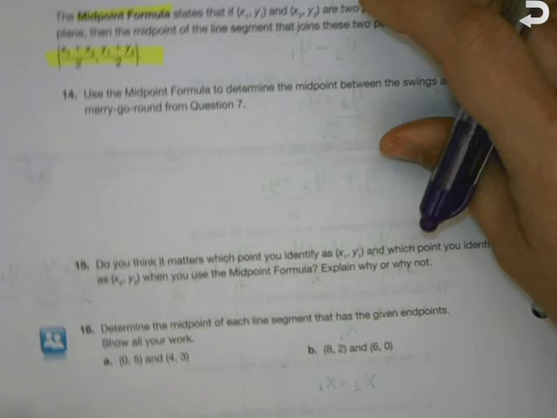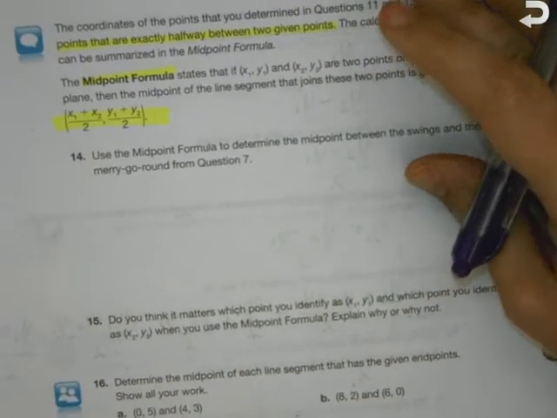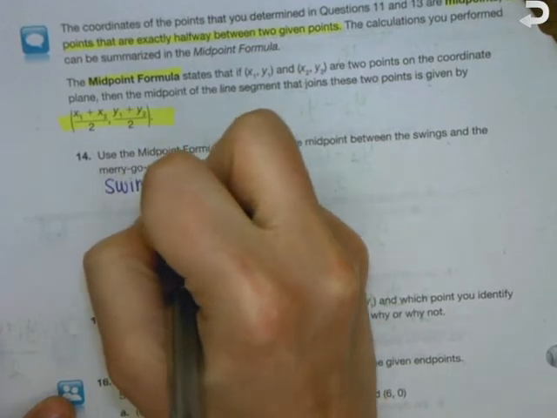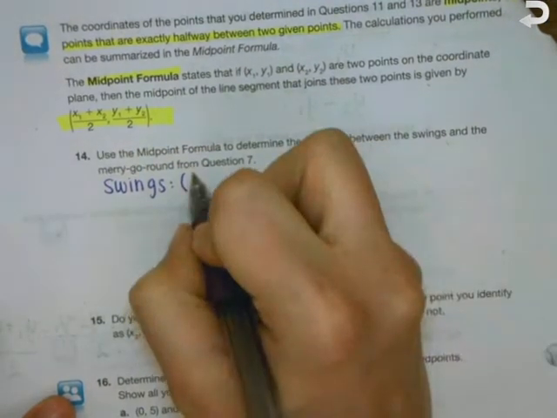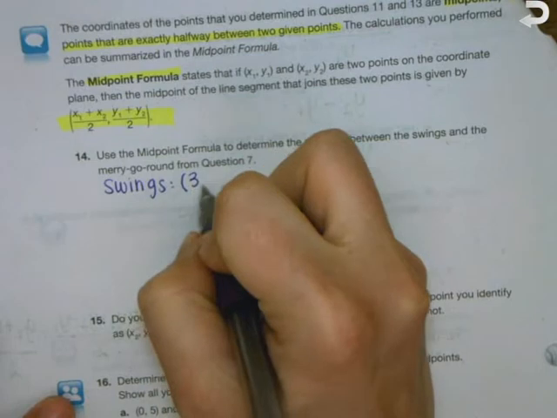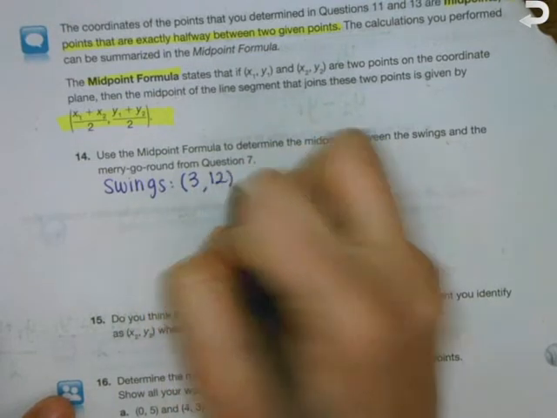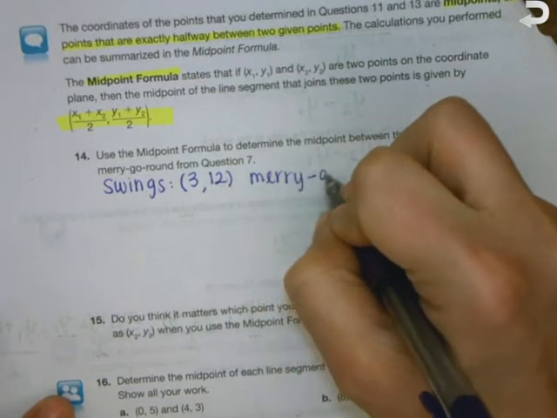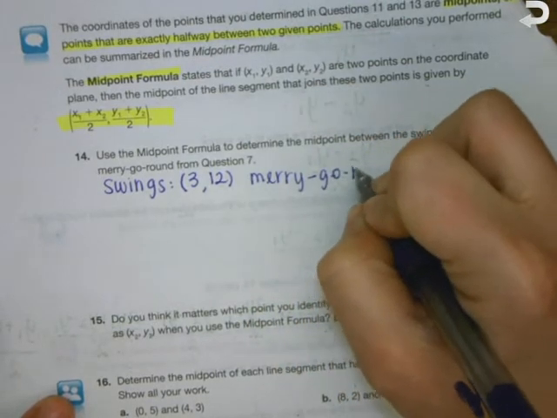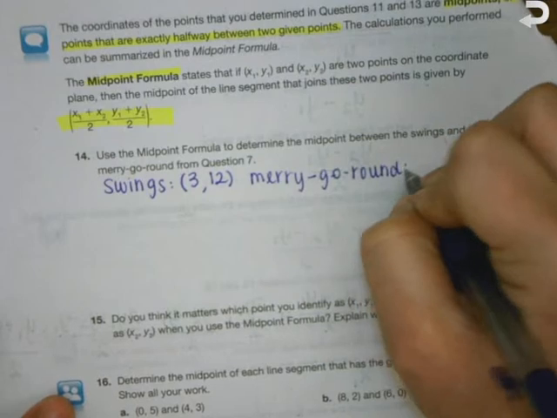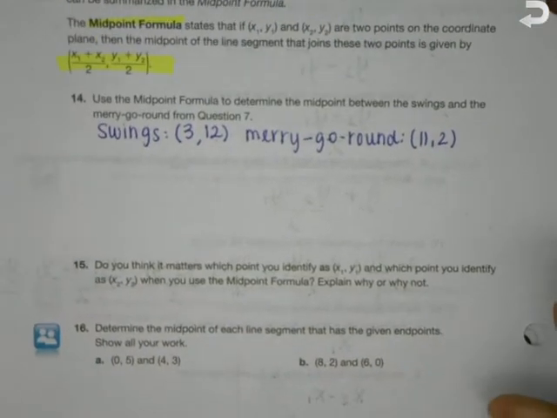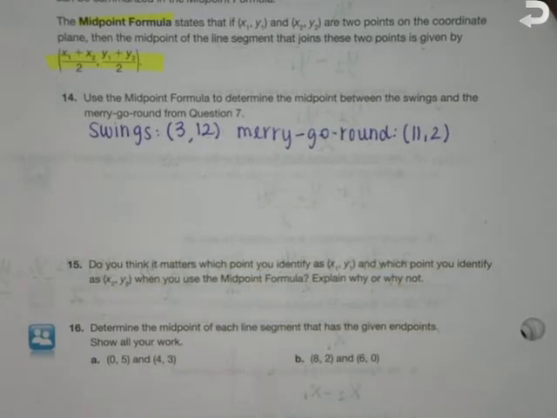So I'm going to write down the coordinates so that we can use them. So the coordinates of the swings was what, guys? What was it? 3, 12. And what about the merry-go-round? 11, 2. Okay, and the merry-go-round was 11, 2. Okay, so let's use the midpoint formula here to determine if the answer actually comes out to 7, 7.